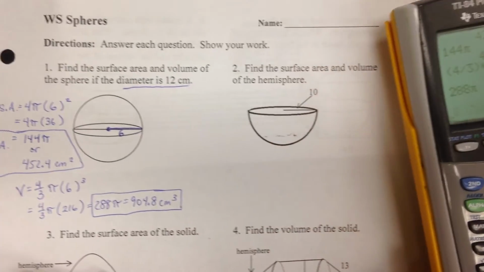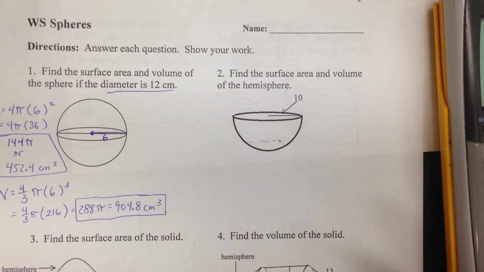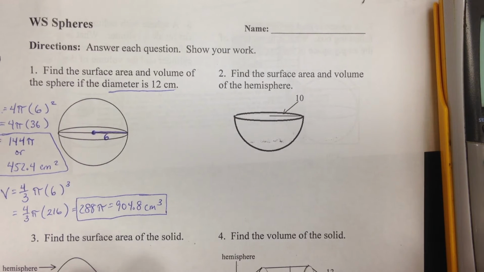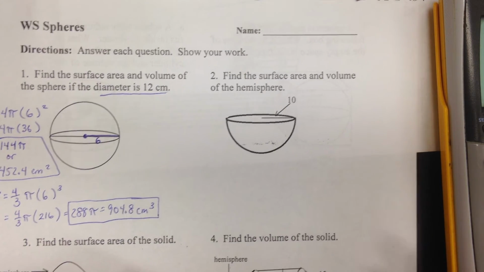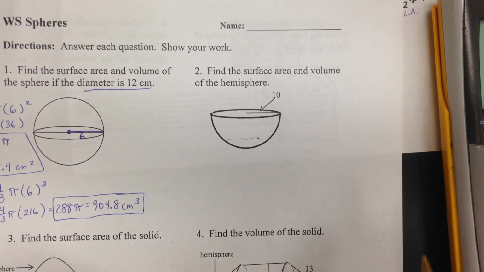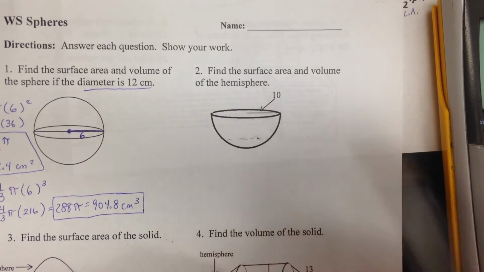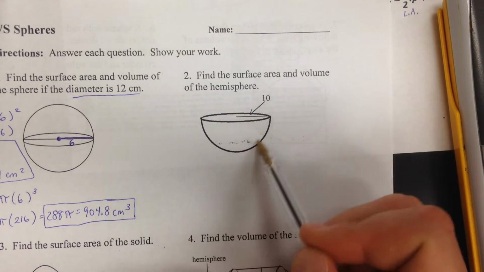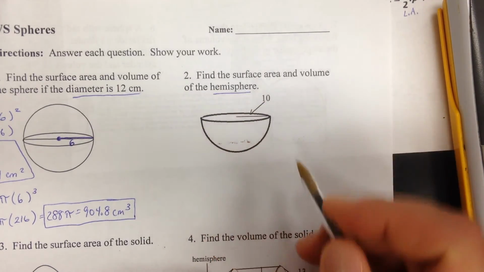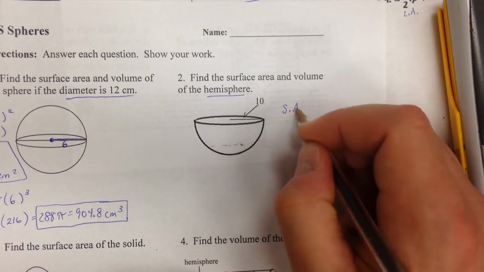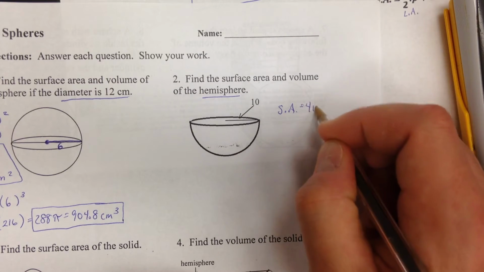Okay, so what you'll find with the sphere, it's a little bit easier than the others because you really only have one variable that you need, it's the radius. Let's do number 2. Find the surface area and the volume of the hemisphere. Now what happens here, this is half of a sphere. That's what a hemisphere is. So the surface area is 4 pi r squared.